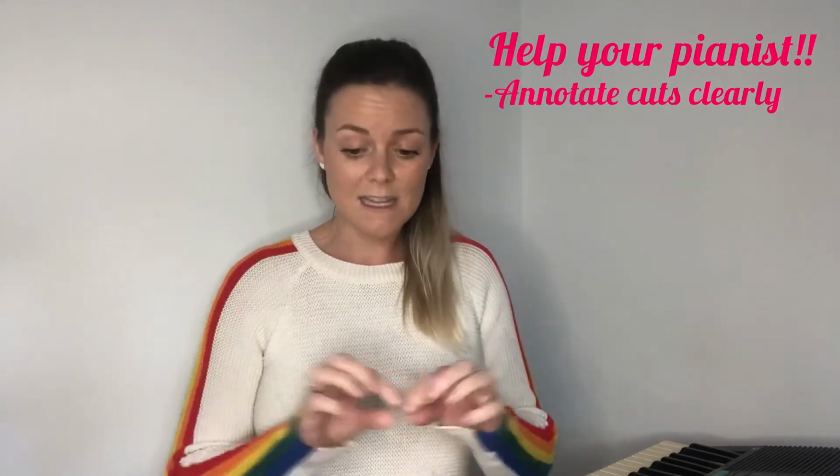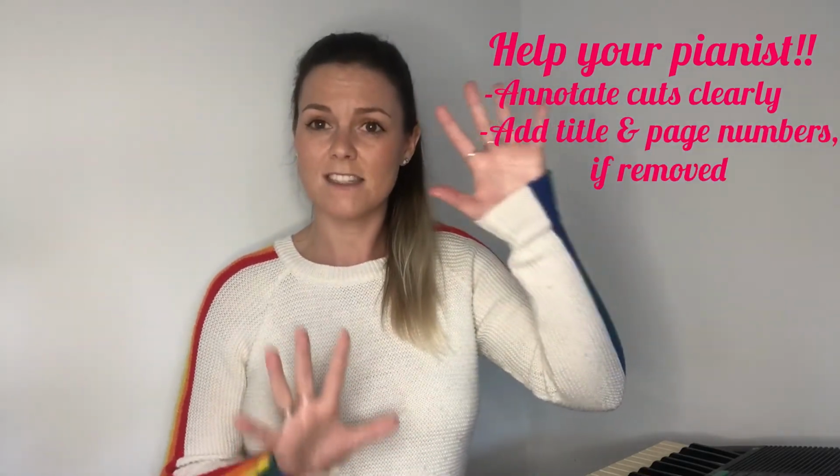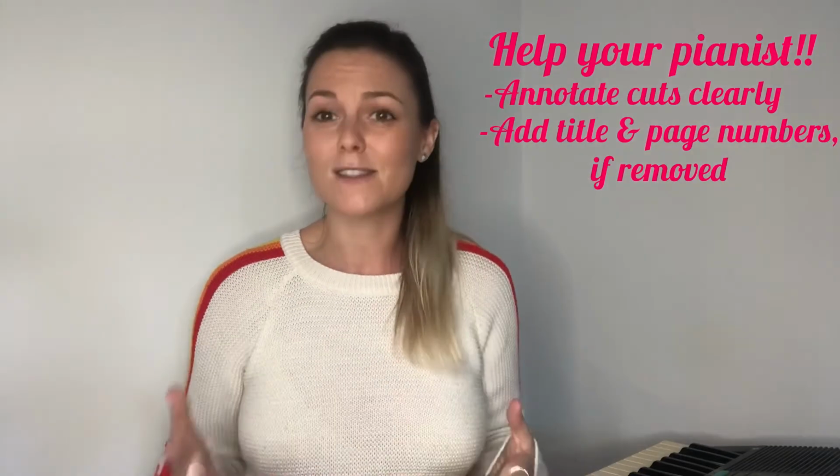If you've altered any page numbers or removed the title, then make sure you re-add page numbers and title to your music so that it's nice and clear, nice and obvious for the pianist to be able to read.